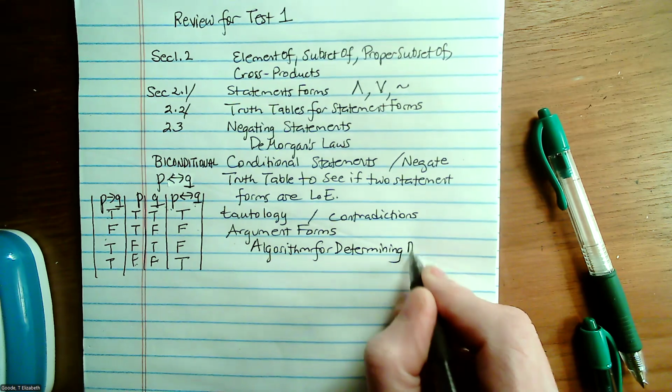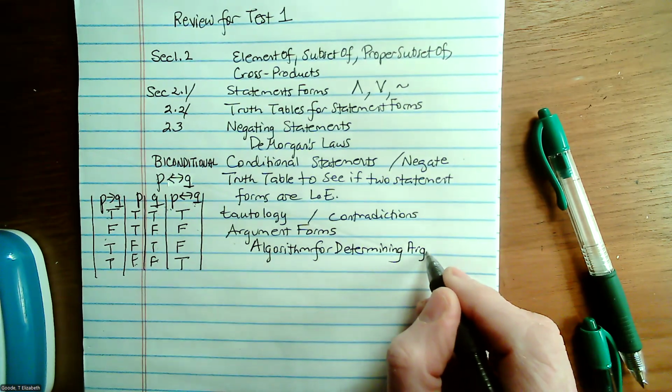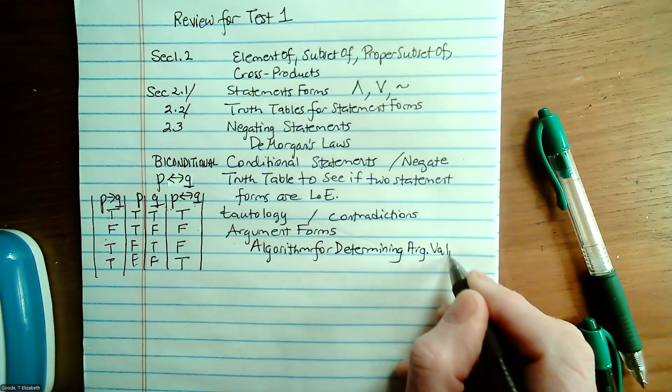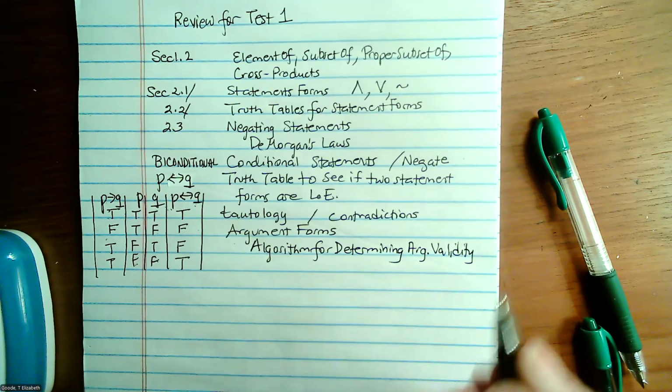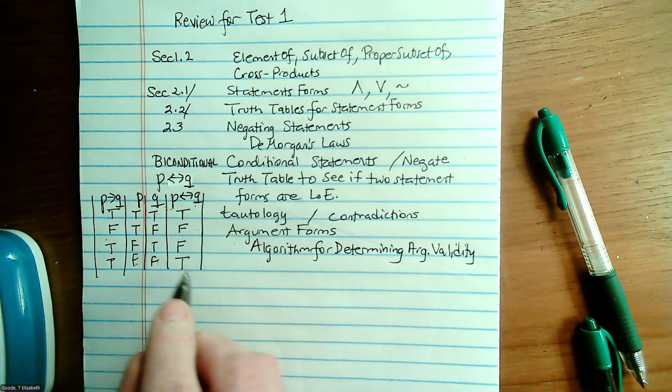Okay. And then you have to be able to use the algorithm for determining argument validity and figure out if an argument form is valid, right?